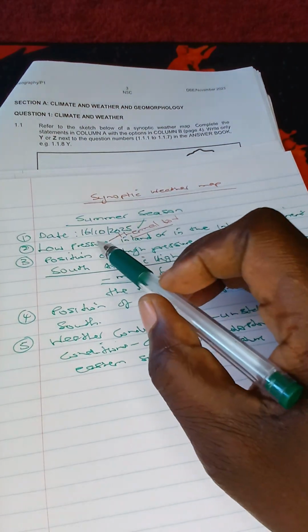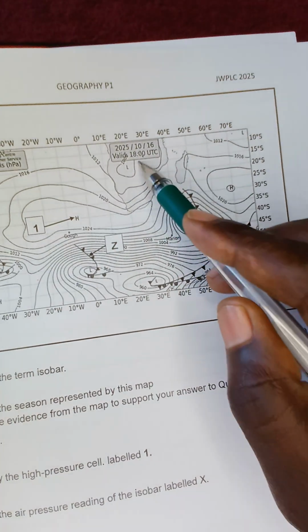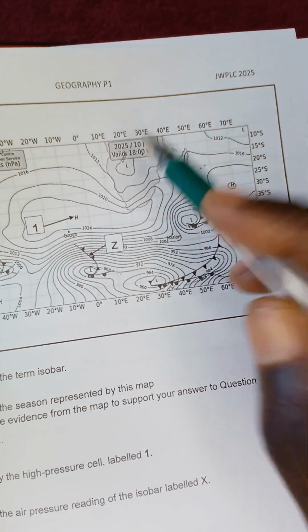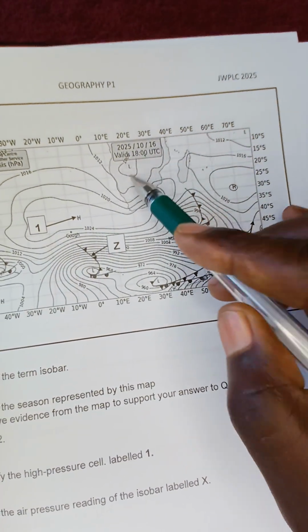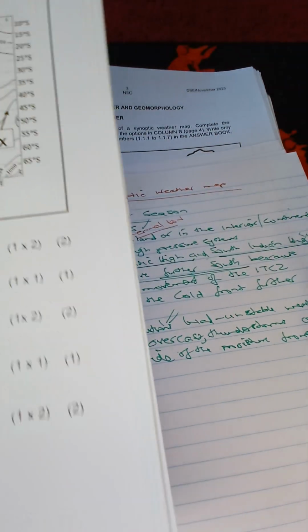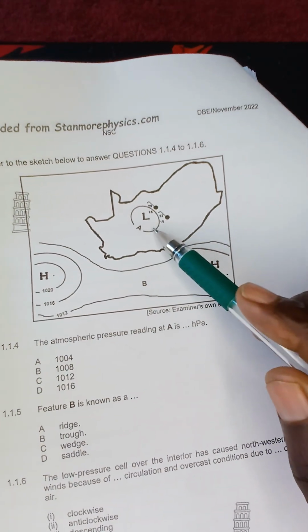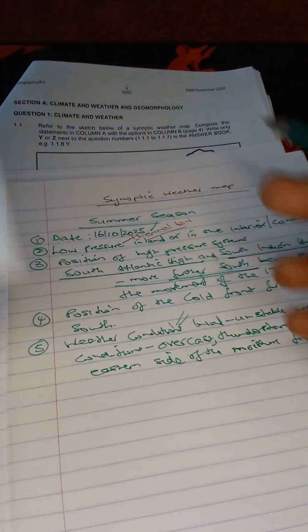Number 2, we talked about the low pressure inland, or in the interior. This is the low pressure that we are talking about, the low pressure in the interior. If you can see an L inland, or in the continent, it tells you that it is summer. It is a typical summer.